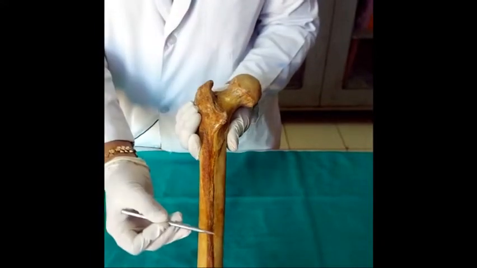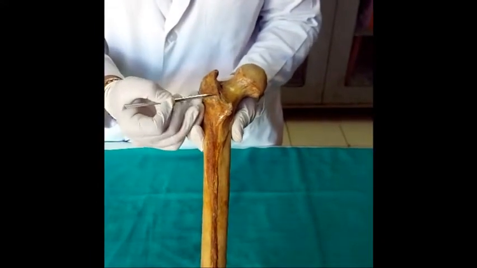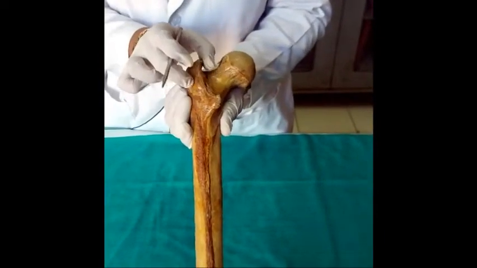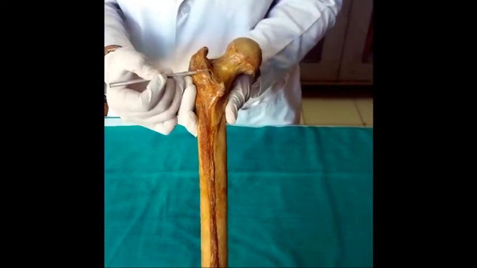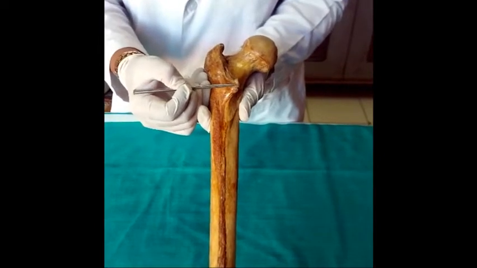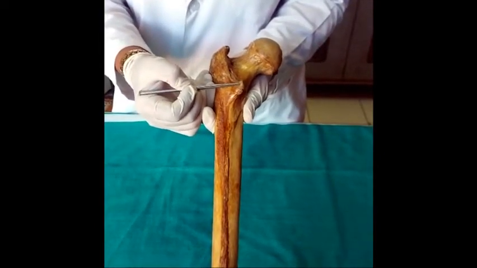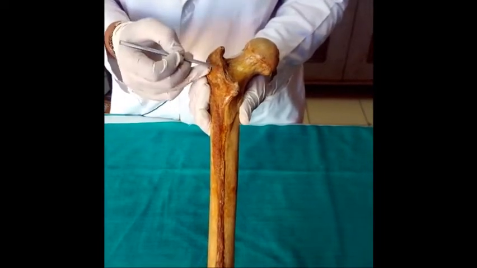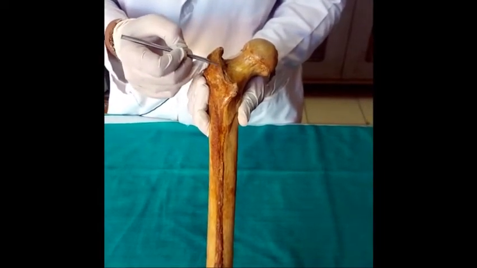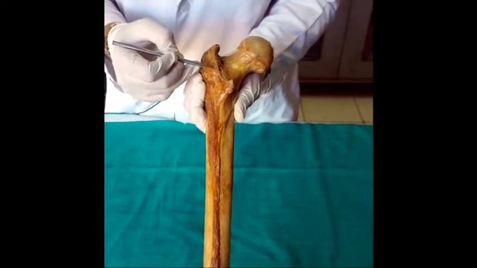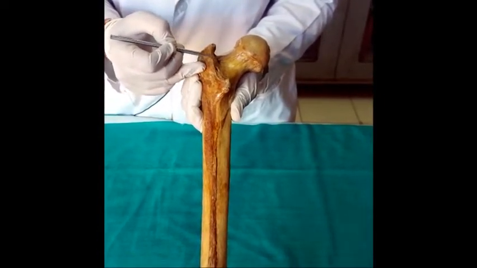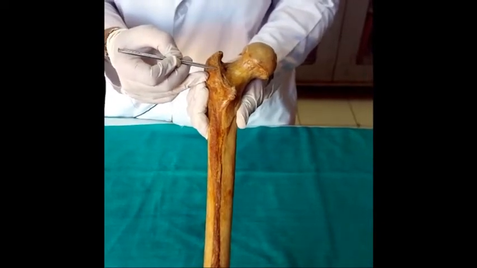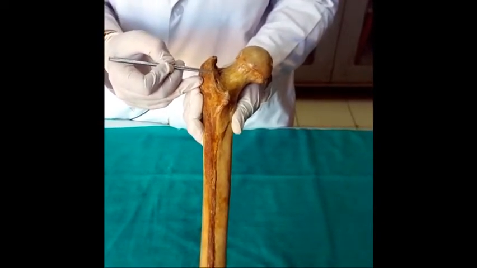Posteriorly, the upper end is connected to the shaft by a crest which is called the intertrochanteric crest. This thick bony ridge is the intertrochanteric crest. This is the lesser trochanter, which is prominently seen on the posterior side. Here is the greater trochanter, and on the intertrochanteric crest we can see an elevation called the quadrate tubercle. Quadratus femoris attaches to the quadrate tubercle.